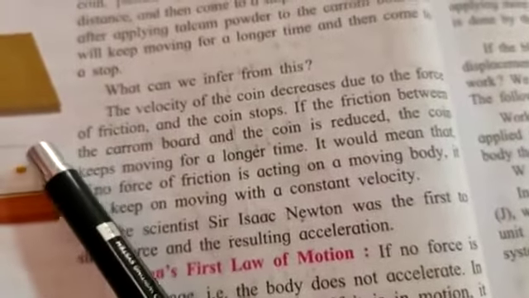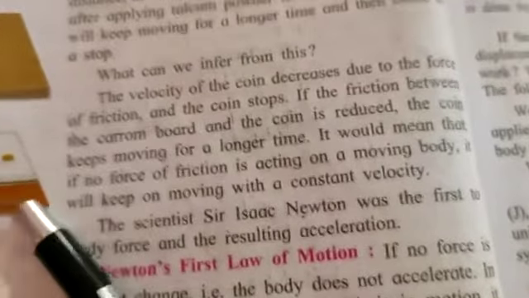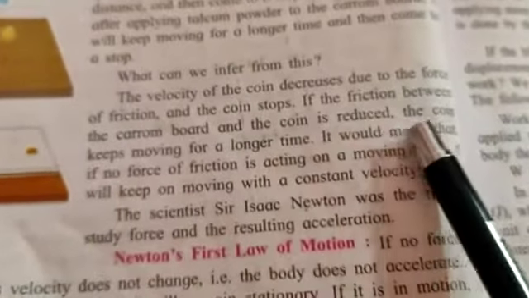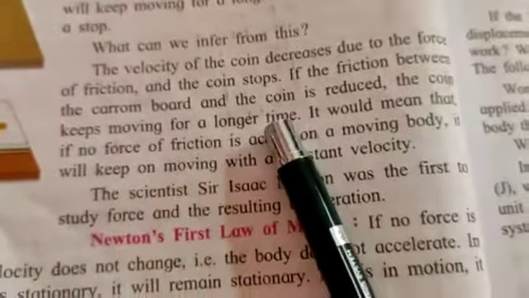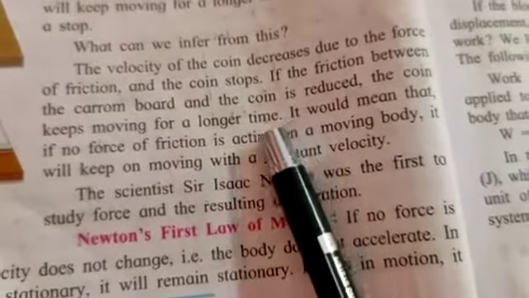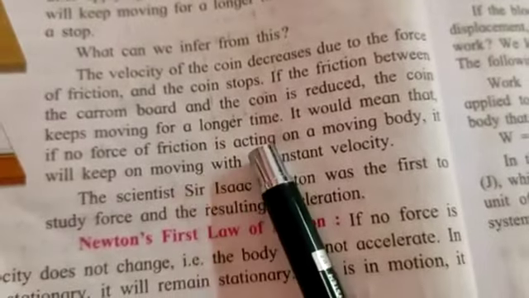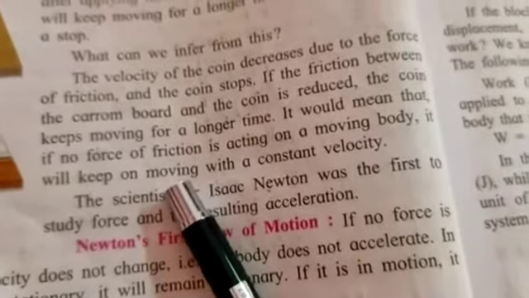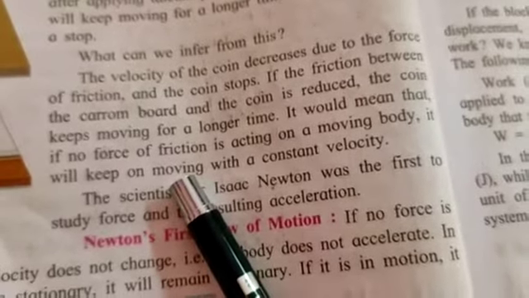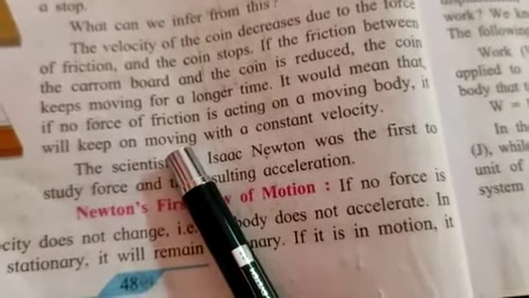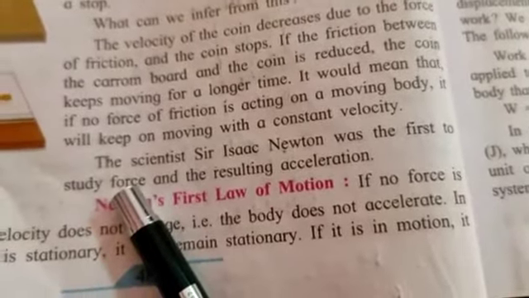The coin keeps moving for a longer time when we use talcum powder. It means that if no force of friction is acting on a moving body, it will keep moving with constant velocity.